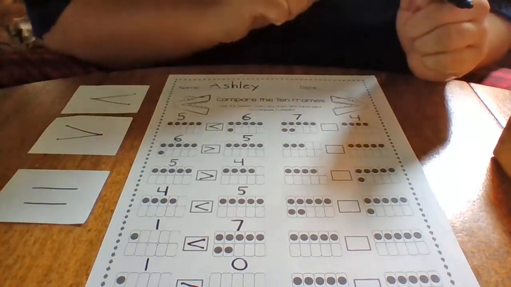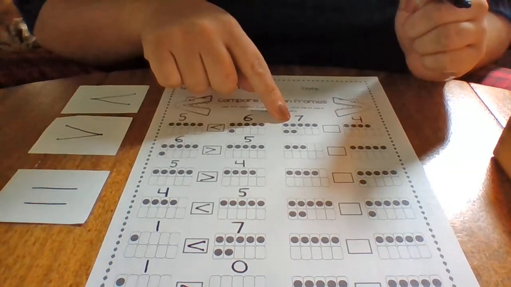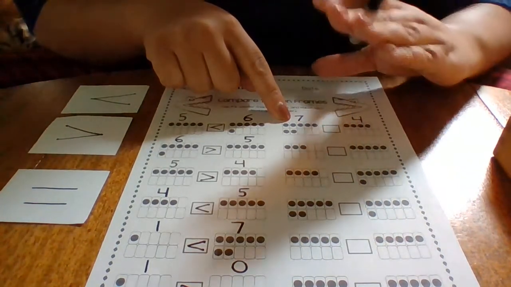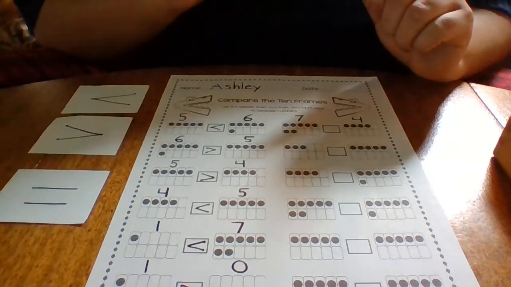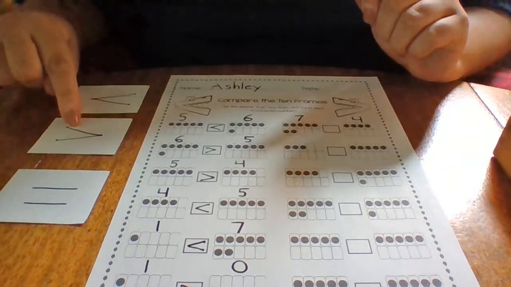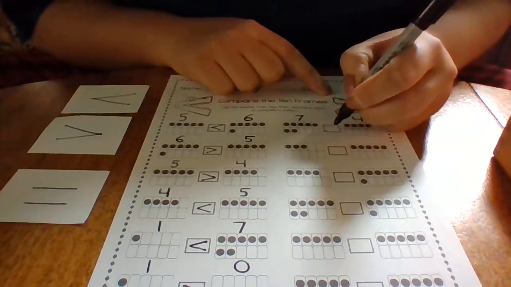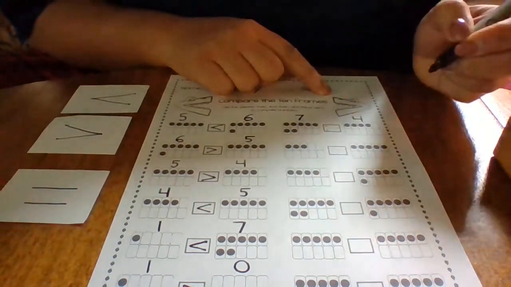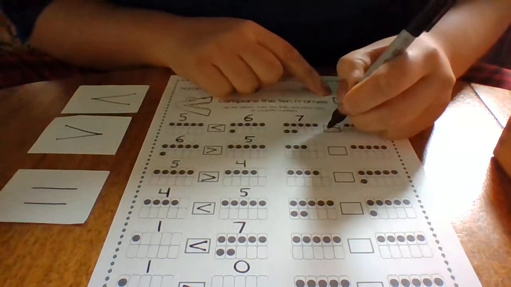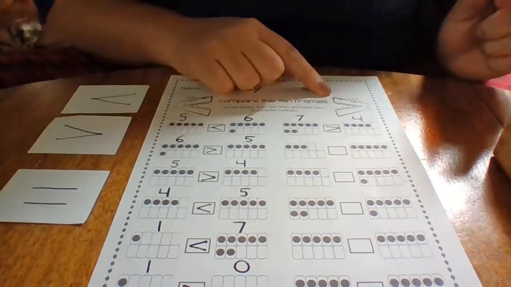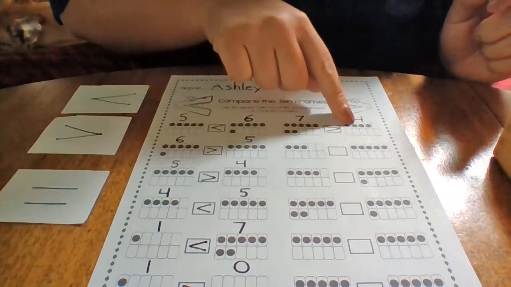Which 10 frame has the most dots? 7. Okay, what symbol are we going to use? We have to open that mouth towards the greater amount of dots. Okay, 2 dots by the greater number. 1 dot in the middle of the number that has the least amount. And draw your lines. This says 7 is greater than 4.